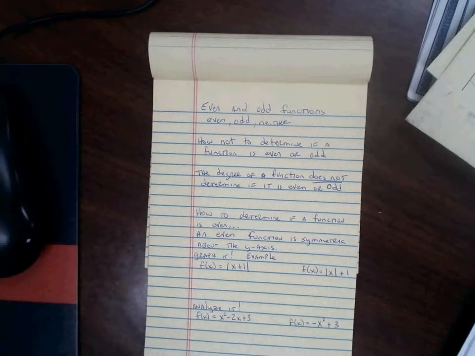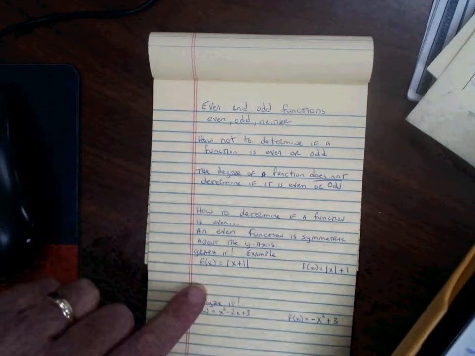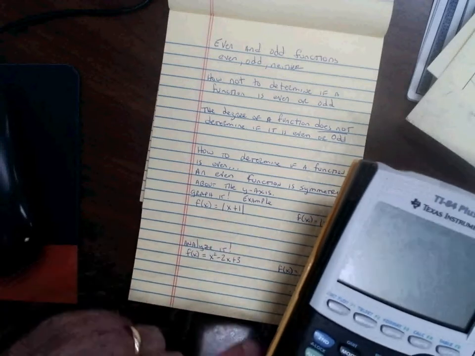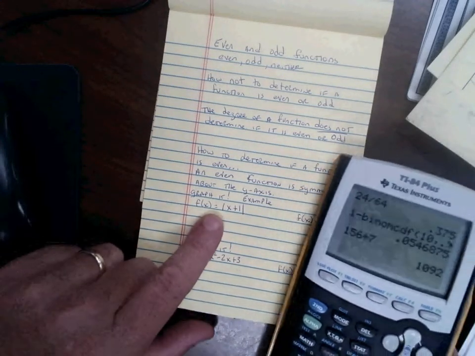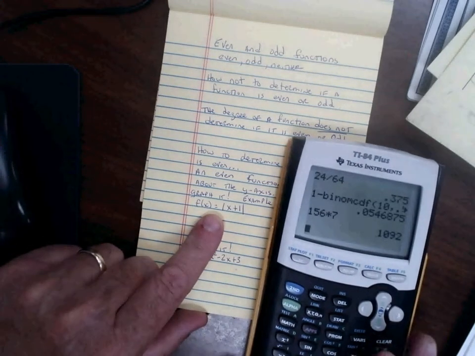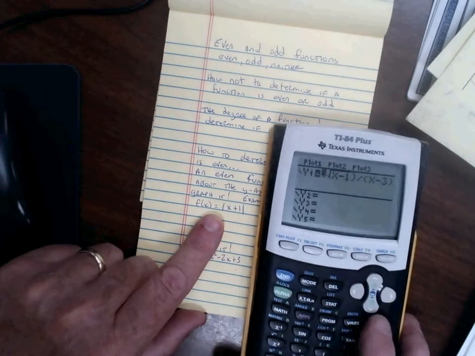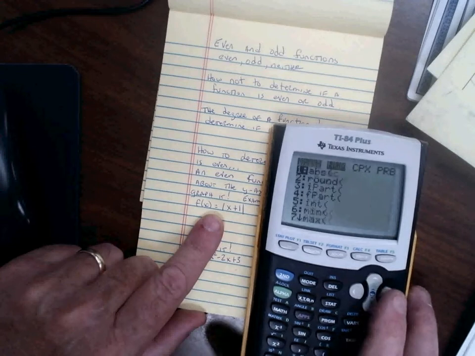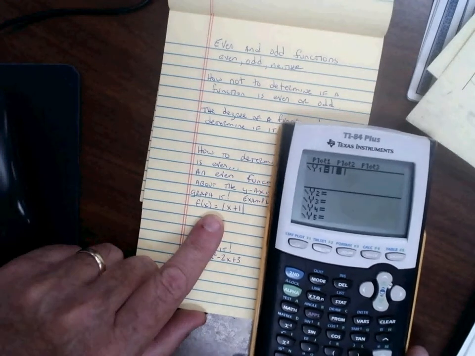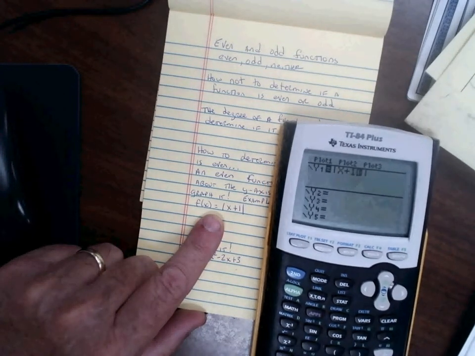One way we can determine this is to graph it. If we want to see if the function f of x equals absolute value of x plus 1 is an even function, we can graph this and type in absolute value of x plus 1.